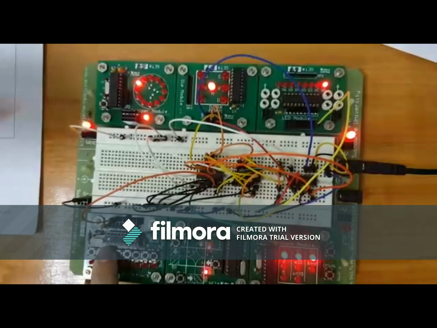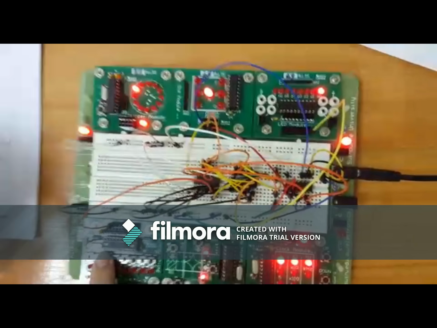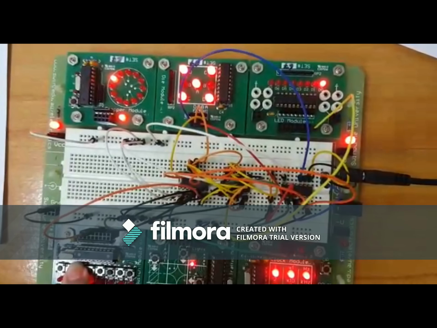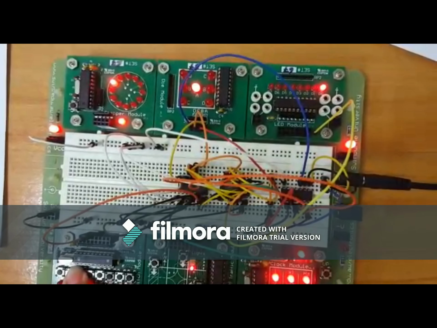Right now you can see the die pattern will start from 1, 2, 3, 4, 5, and 6. Yeah, so that's all.